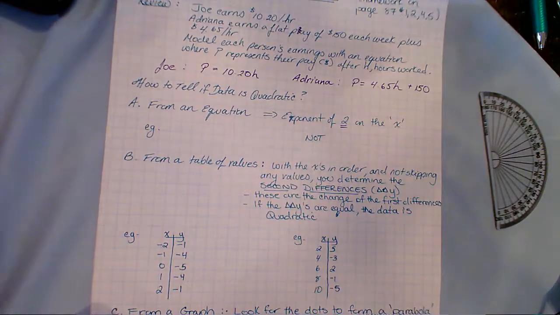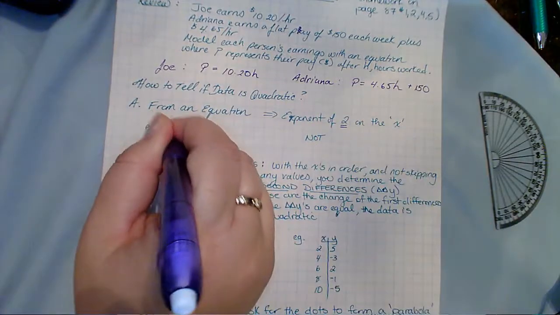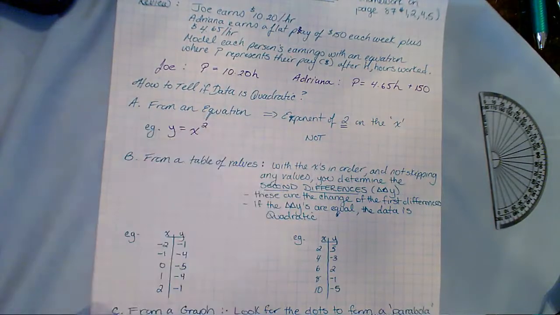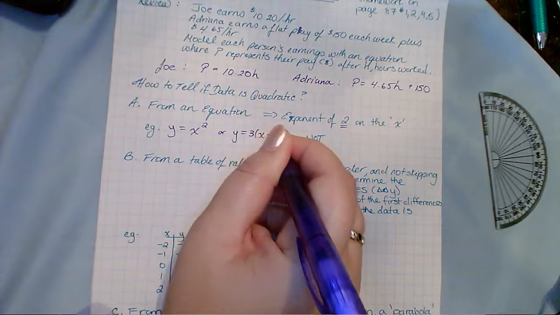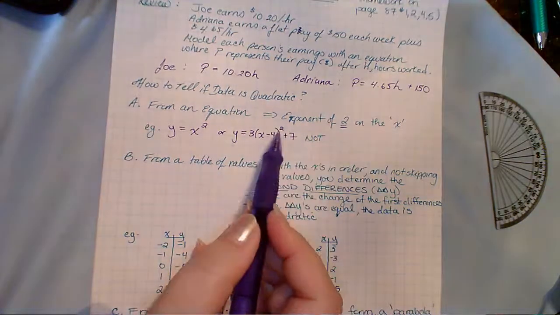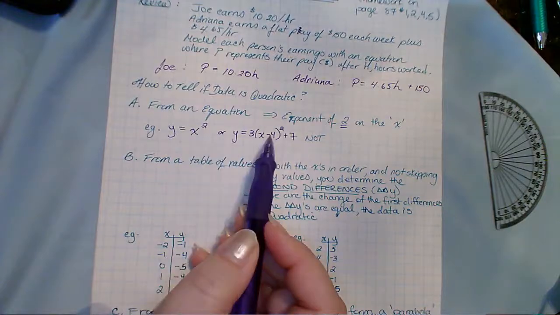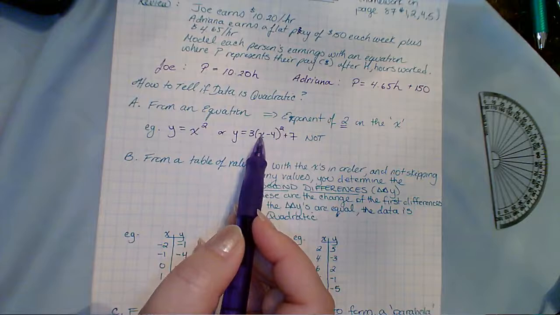So the highest exponent you see on the x needs to be a 2. The most common example would be y equals x squared. Now it might also be y equals 3 bracket x minus 4 all squared plus 7. These are both quadratic. You see how the biggest exponent is a 2.